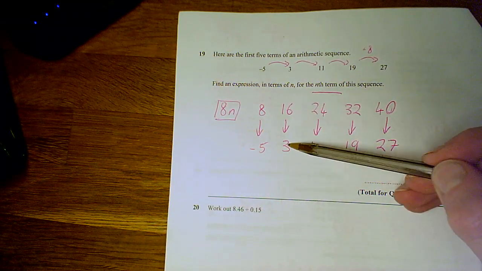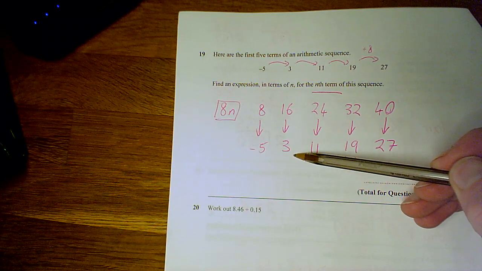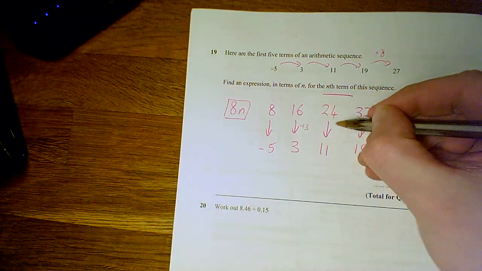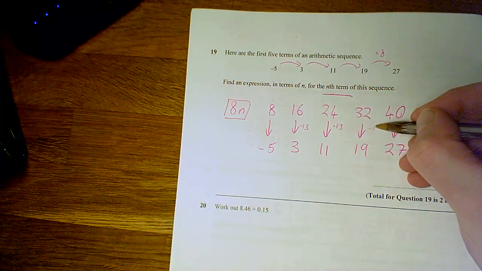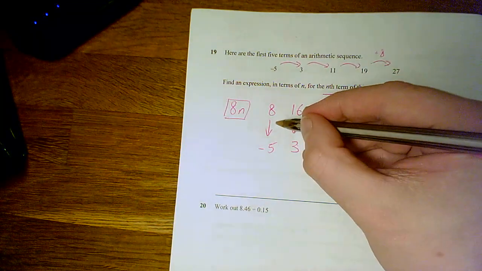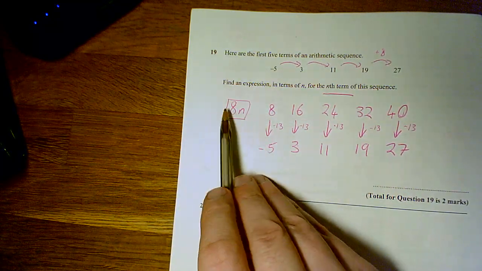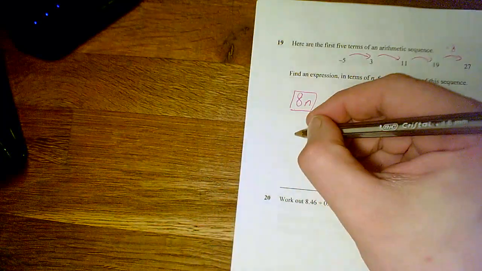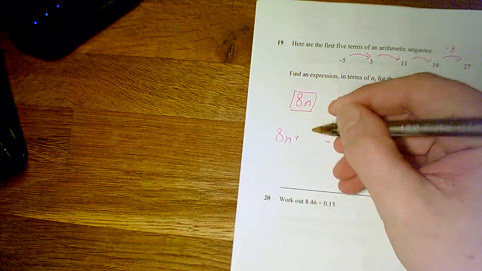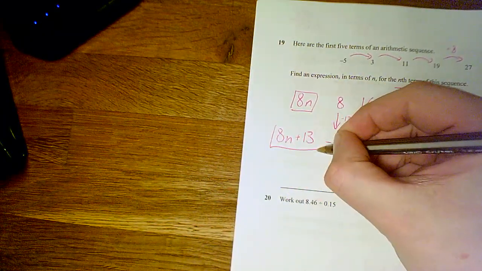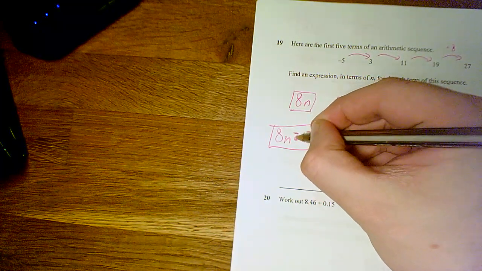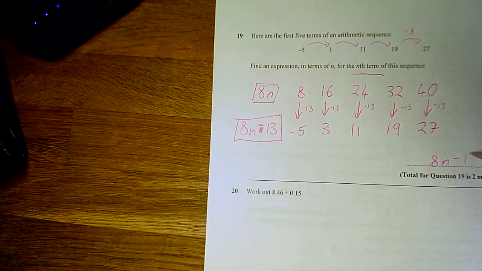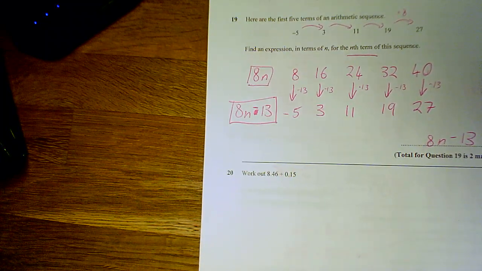Well, to get from 16 to 3, that's the easiest one to spot, I need to go down 13. I take off 13 here as well. In fact, for every one of these terms, if I take 13 away from it, I get to the one at the bottom. So if the 8 times table is 8n, this is the 8 times table take away 13, or properly called, oops, I've written plus, 8n take 13. So 1 mark for 8n, 1 mark for negative 13.